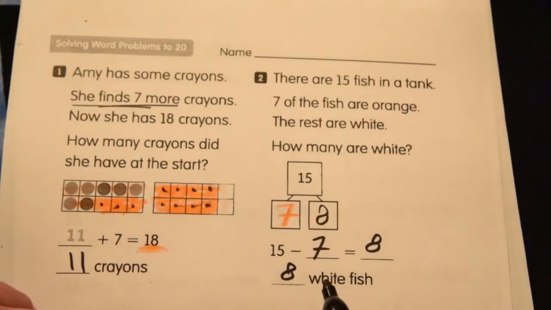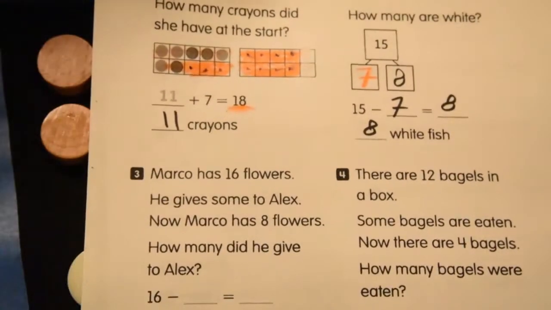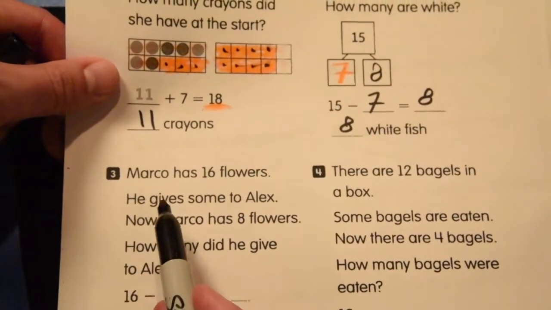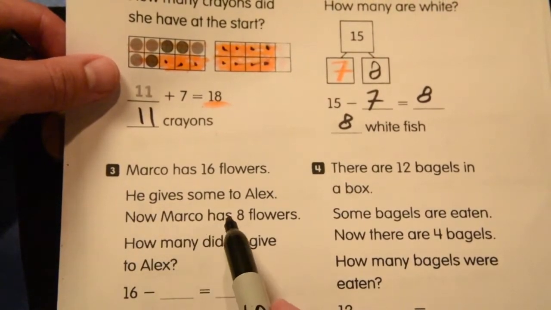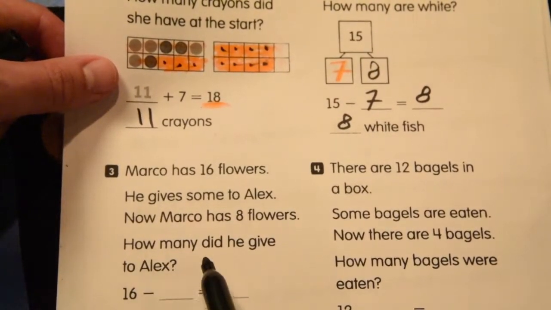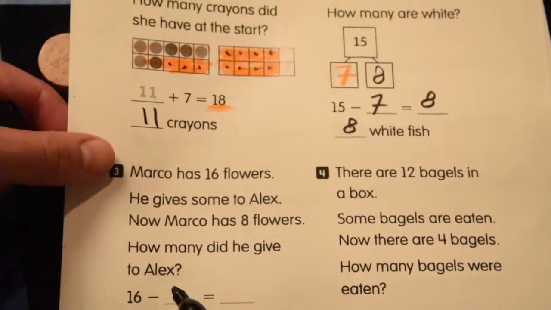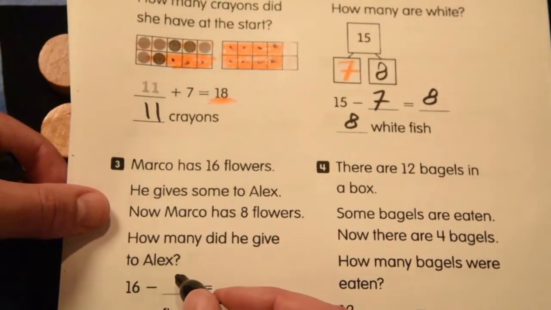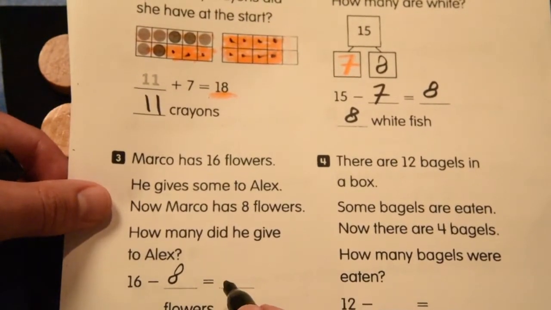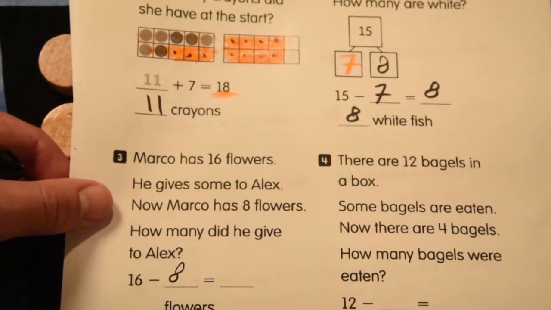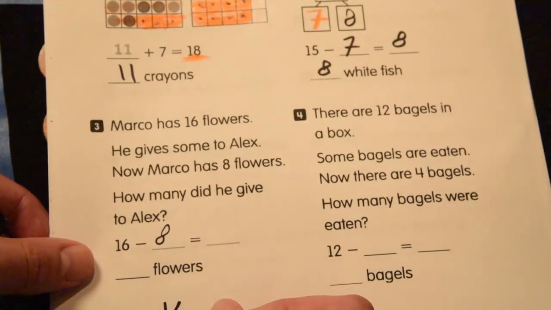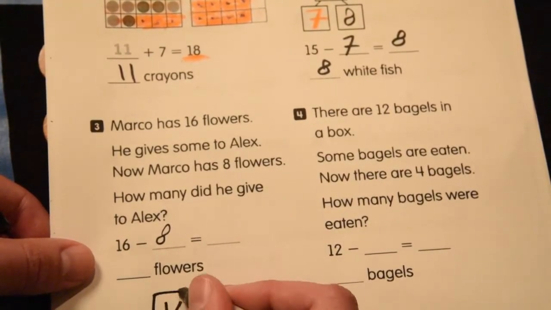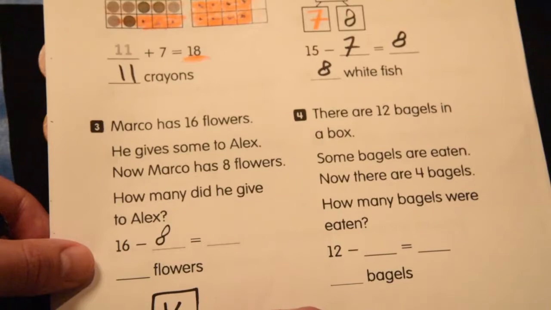So 8. So here, Marco has 16 flowers. He gives some to Alex. Now Marco has 8 flowers. How many did he give to Alex? 16 minus 8 equals, so we can do the same thing, just like we did here, right? So we have 16. We can think of it as 8.